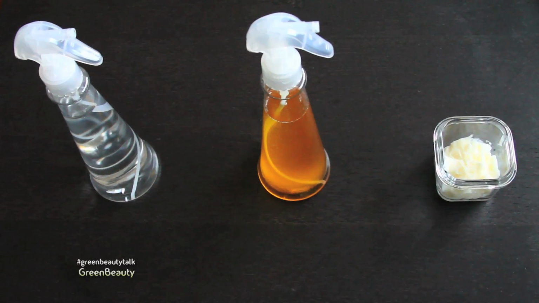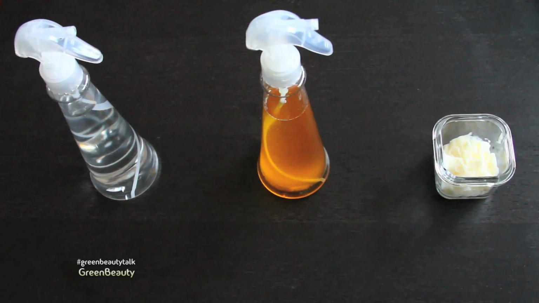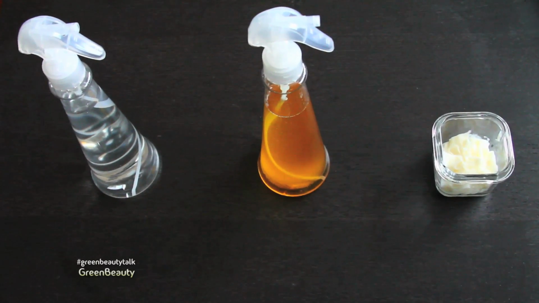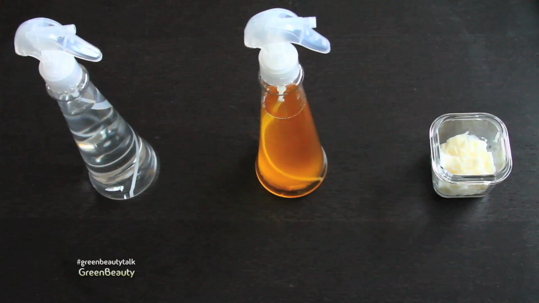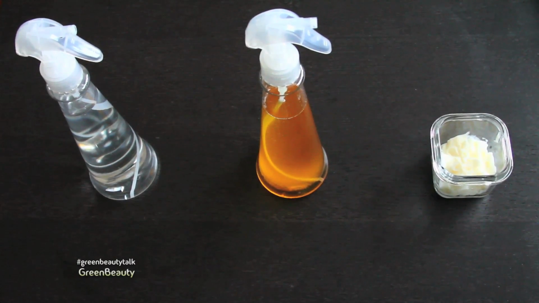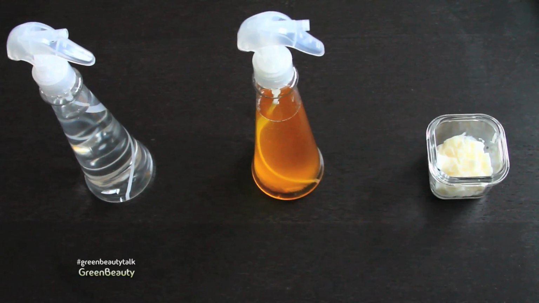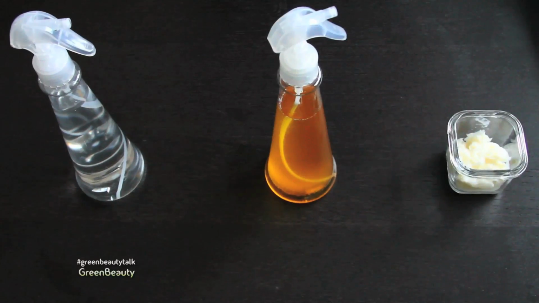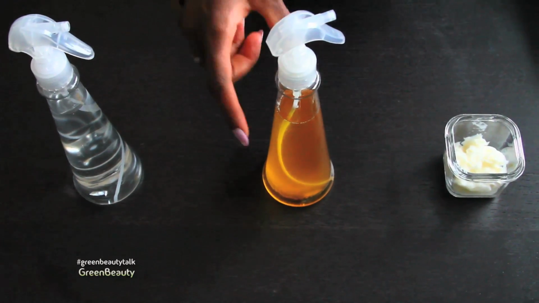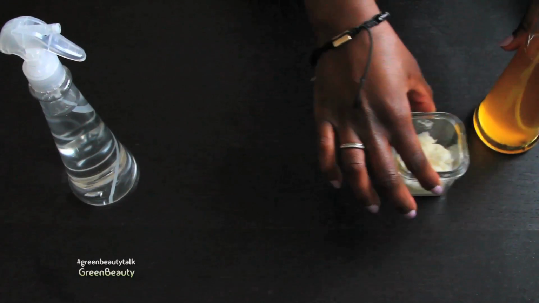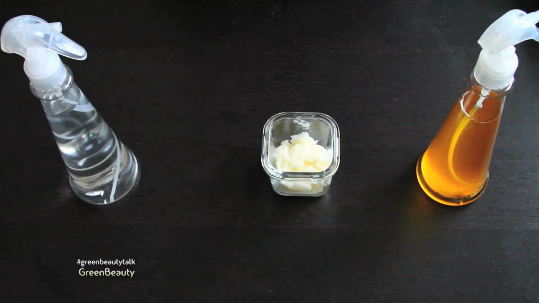I'm sure a lot of you have heard of the increasingly popular LOC moisturizing method, where you start off with a liquid, then an oil followed by a cream. While this method does not harm your hair, I do not recommend it over the LCO method, which is to use a liquid, then a cream followed by an oil. I say this for many reasons.